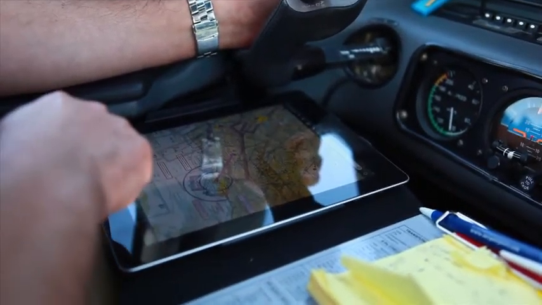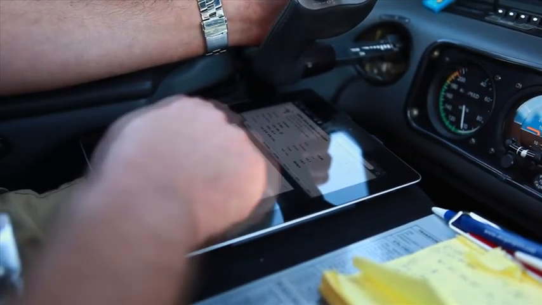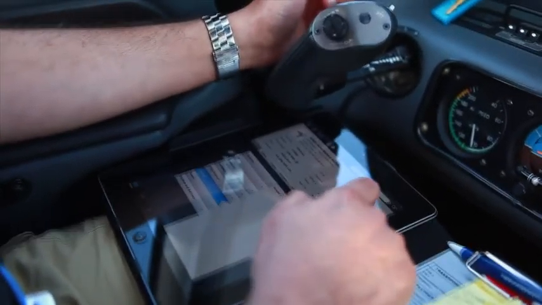This collection of basic iOS tricks will go a long way to make your use of the iPad on the flight deck easier and less distracting.